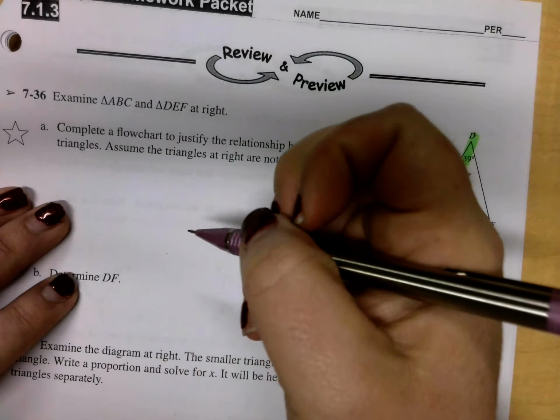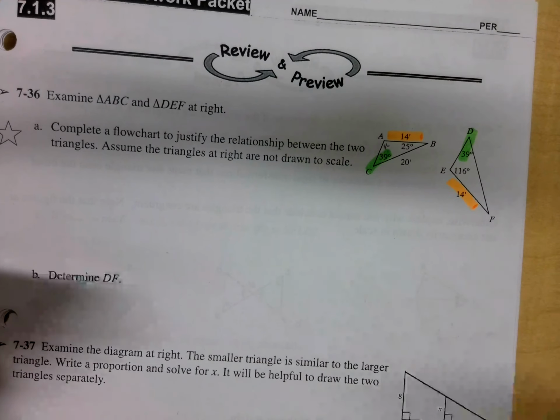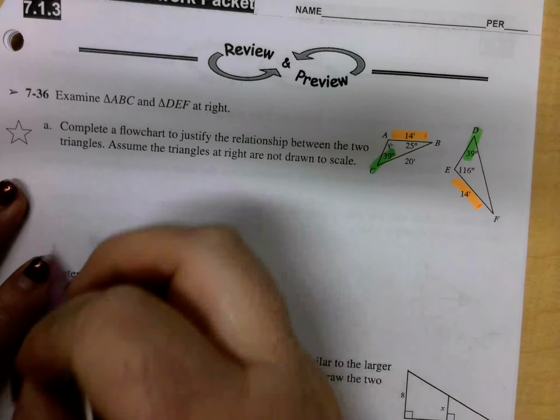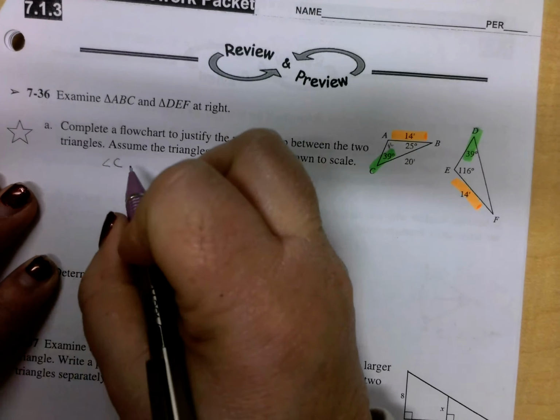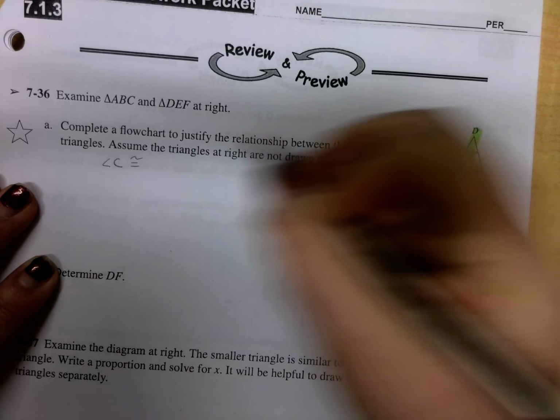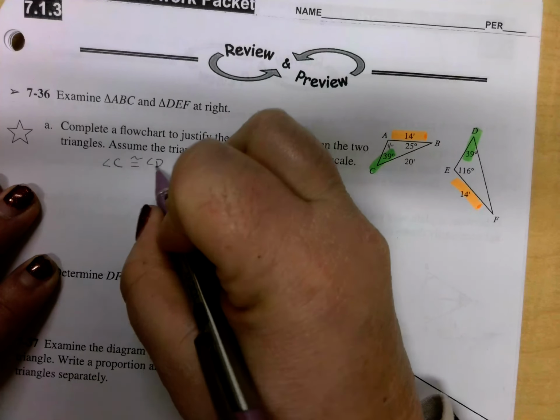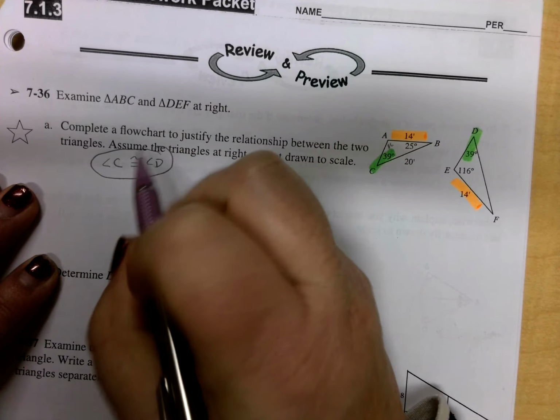Okay, so assume the triangles are congruent. They are. So we would say a flow chart, we would say angle C is congruent to angle D, and that was given.